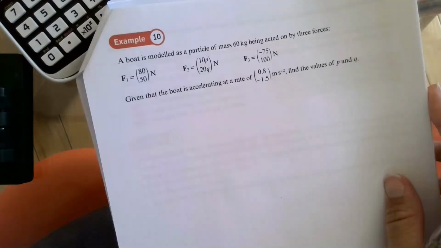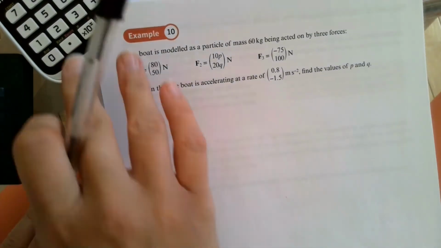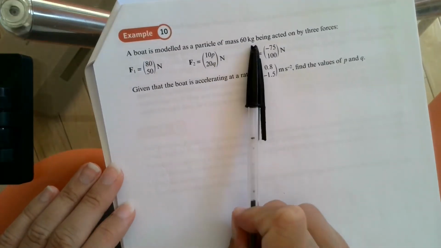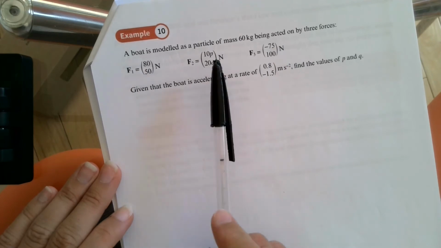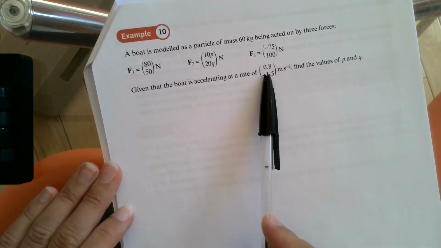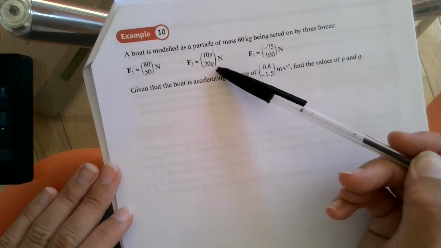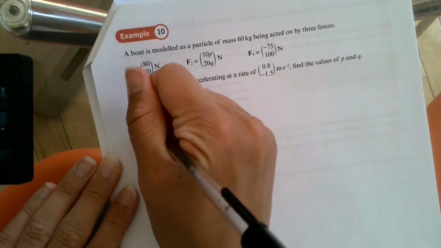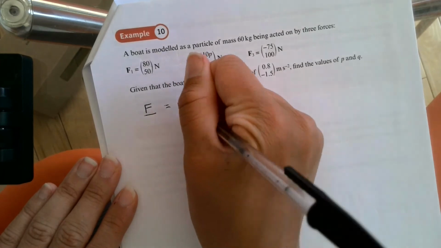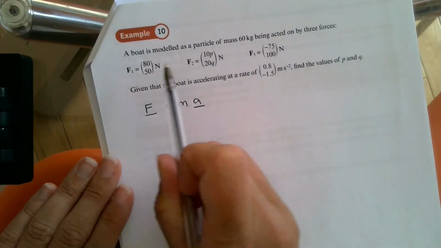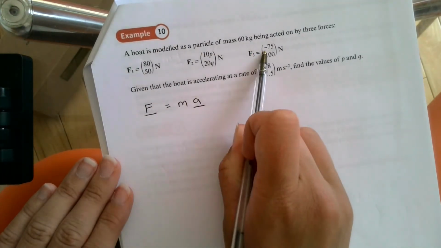Okay, last example. Similar to the one we've just done, it says a boat is modelled as a particle of mass 60 kilograms being acted on by 3 forces. And this time they told us the acceleration, but they need us to find P and Q, which are part of this second force here. Well, I'm going to go about it in the same way as before. The resultant force is equal to the mass times the acceleration. And the resultant force is just all these forces added together.